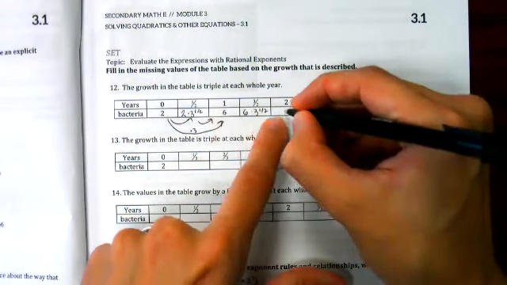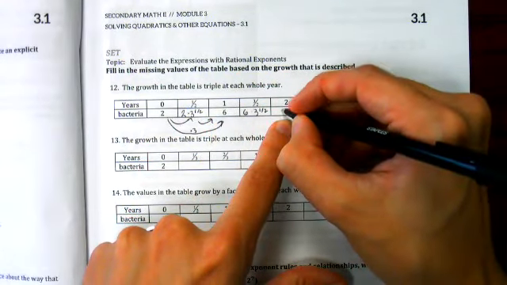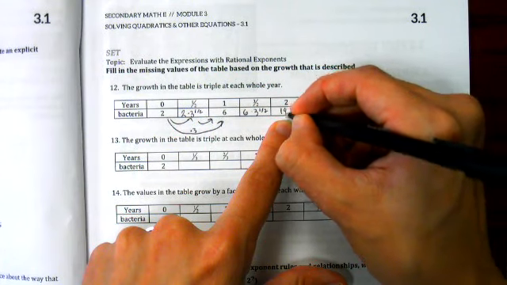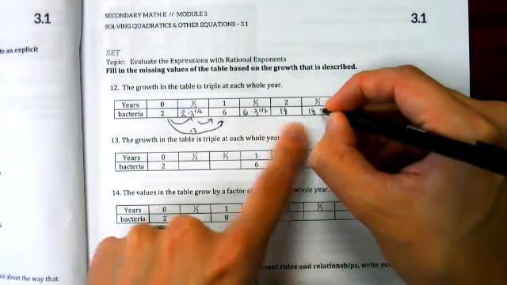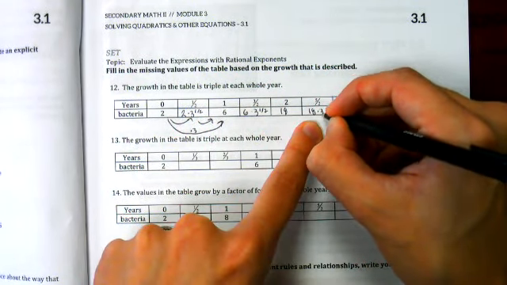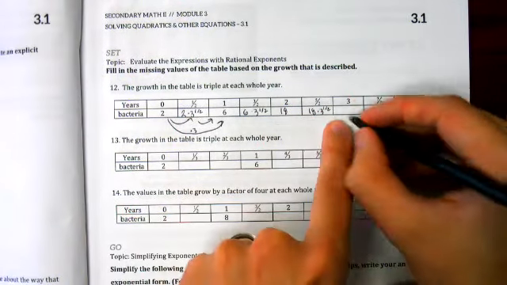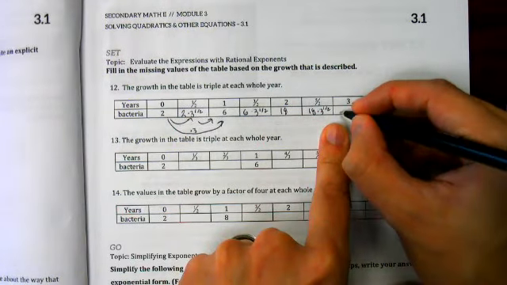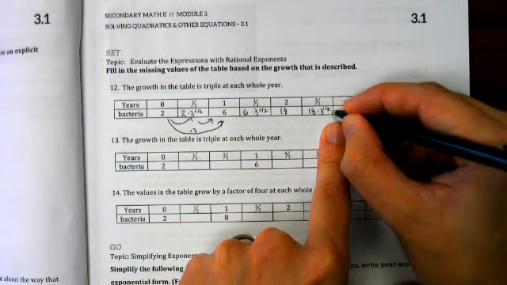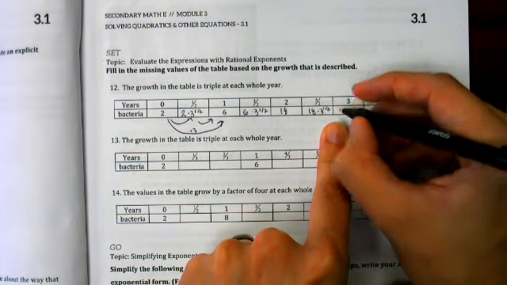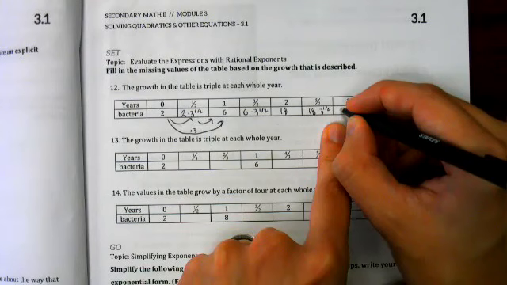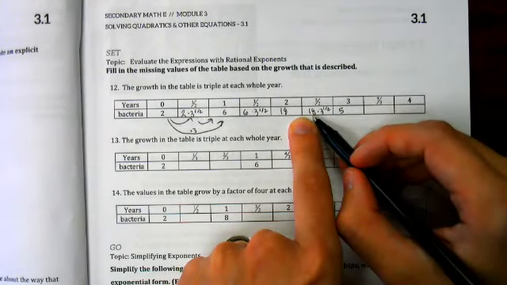And then we multiply by 3 to the power of a half again, and that gives us a full 3, which is 18. This would be 18 times 3 to the power of a half. And then we take this and we multiply it again, and that gives us 18 times 3, which is 54, I think. That looks right.